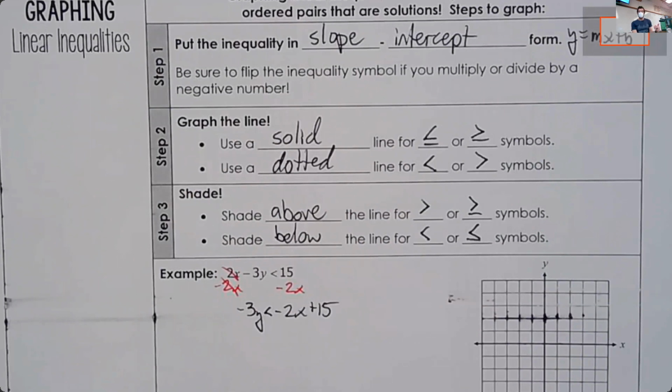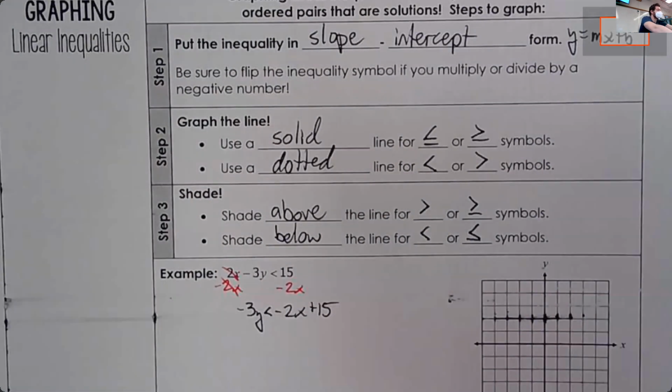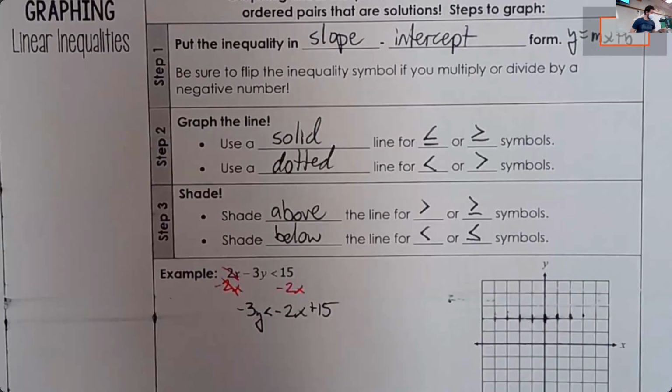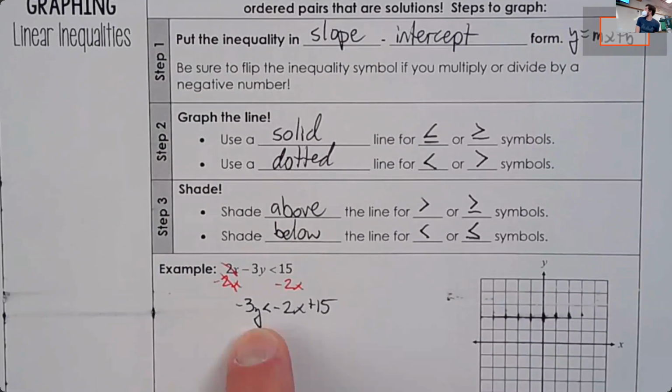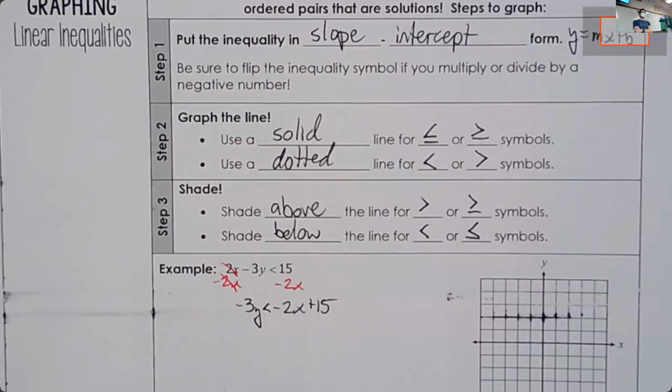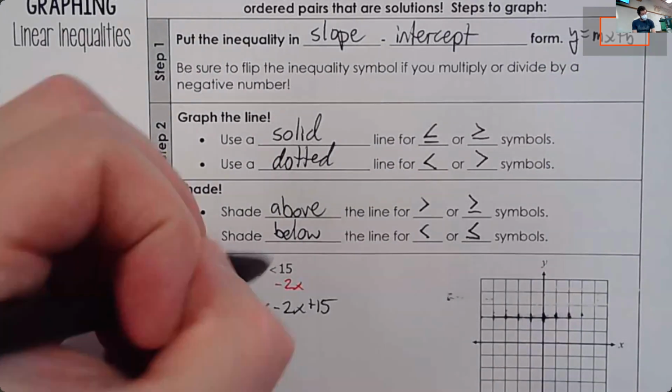We still have to get y all by itself. What is our step here? To get y by itself here, what's the next thing we have to do? What do we have to do here to get y by itself? Divide by what? Divide by, yeah, negative 3. So we're going to divide everything by negative 3.